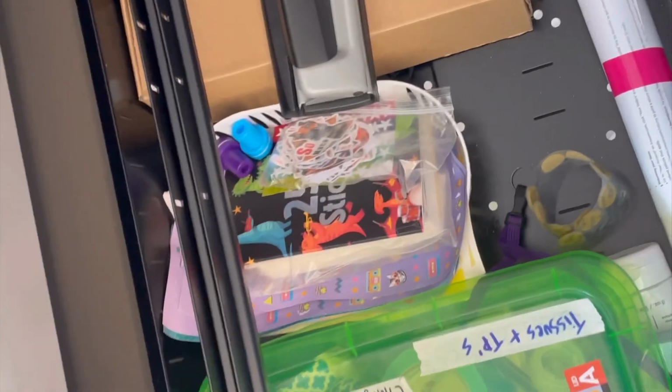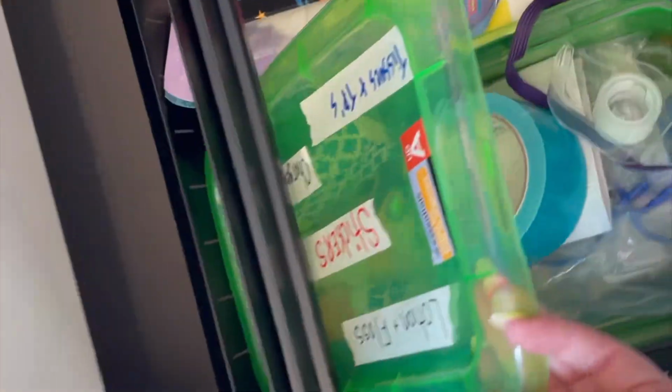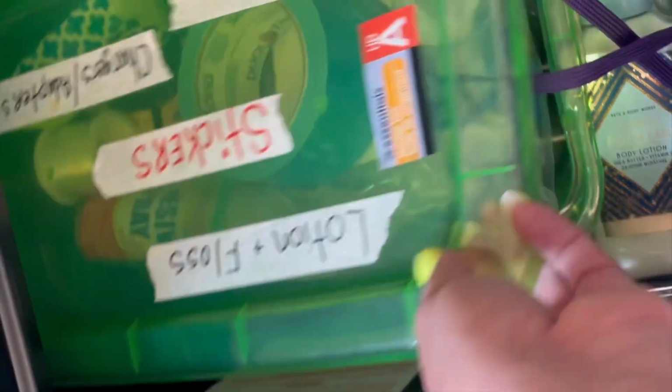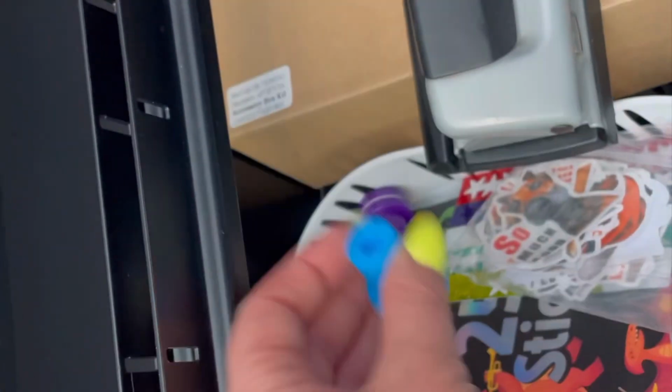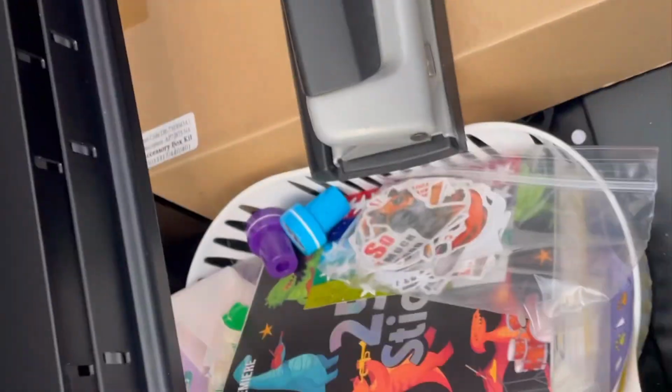I'm not the most organized, but I try. In here, I keep a lot of tape, adhesive things, stickers. Check out these really cute dog stickers that I have. It's stamps. Yes, high school students love this on their work.